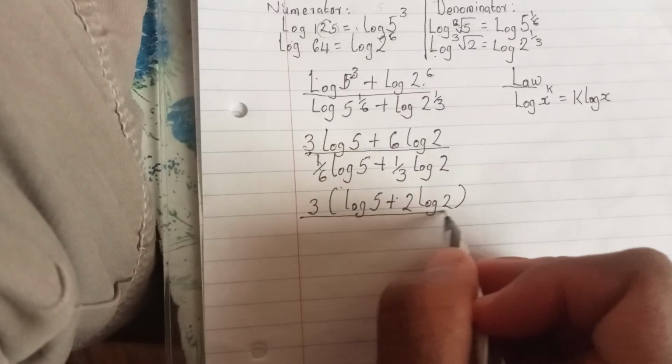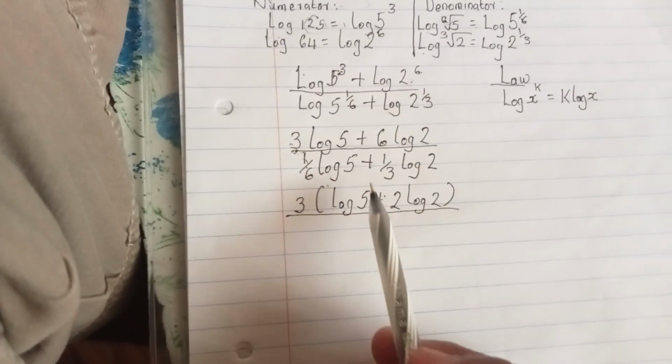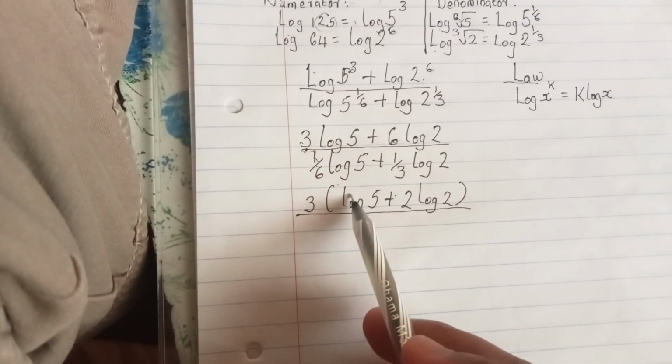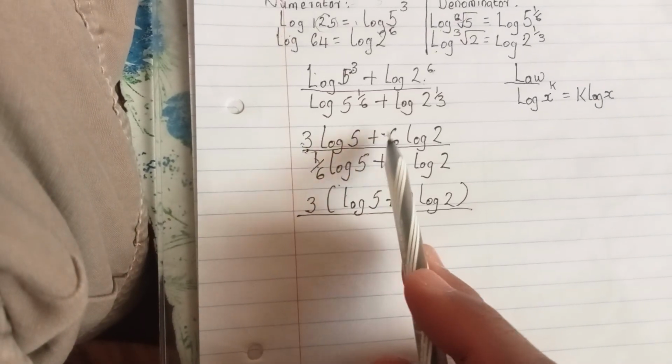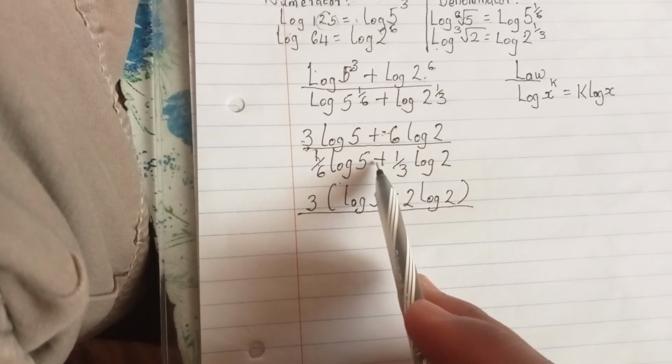Over, in factorization, the number we find in the bracket for the upper values should be the same as we find for the denominator.